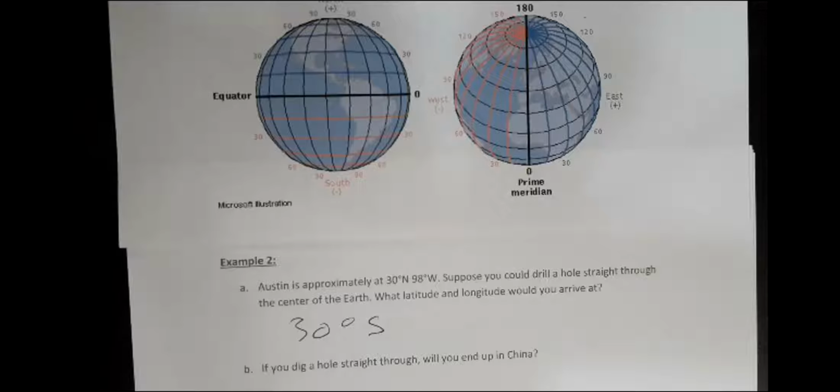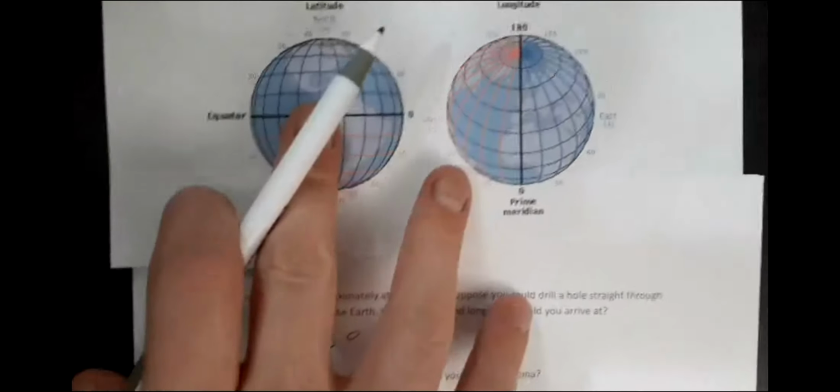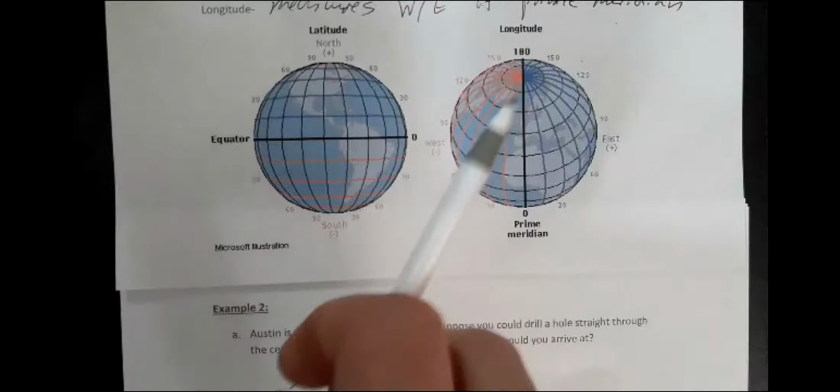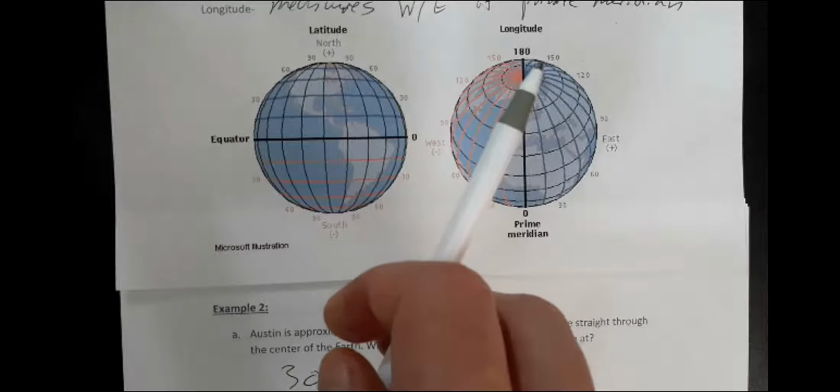That one should be the easier one. If we're looking at the meridians, the longitudes, you might notice 30 degrees west is going to give me 150 east.